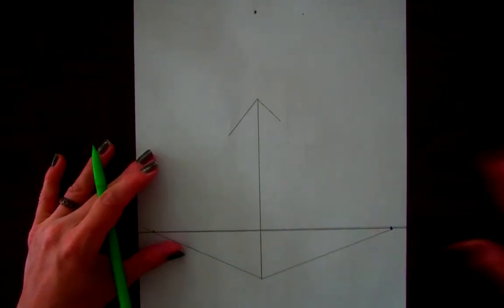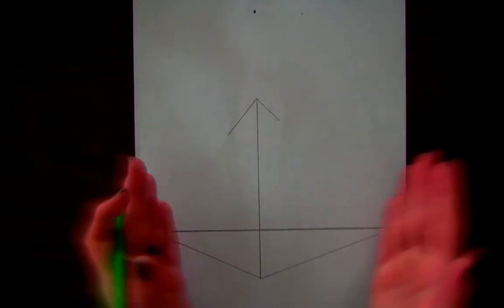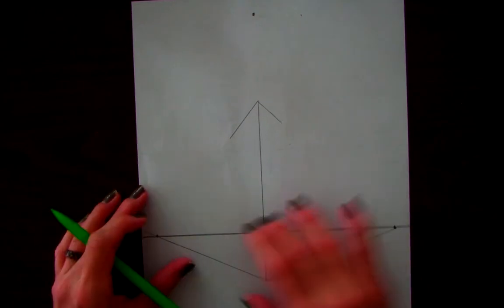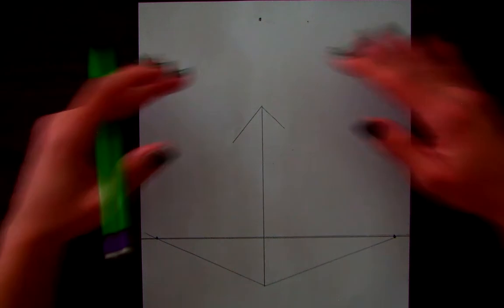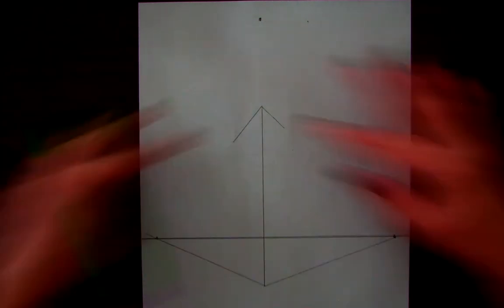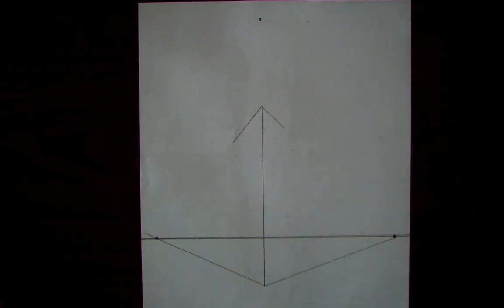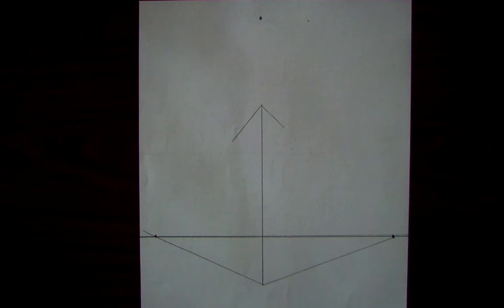Okay. Now if we do have a wider paper, if we were to do this landscape style, because I have this shorter, these lines are going to be more drastic, but I'll have more room to go height-wise. So if we did this landscape style, these lines wouldn't be as drastic, just FYI. They'd be more of a gradual slope. But I wanted enough room to see my vanishing point.